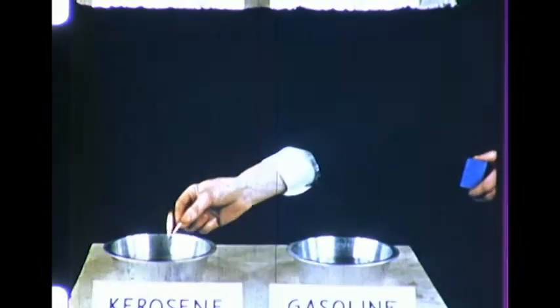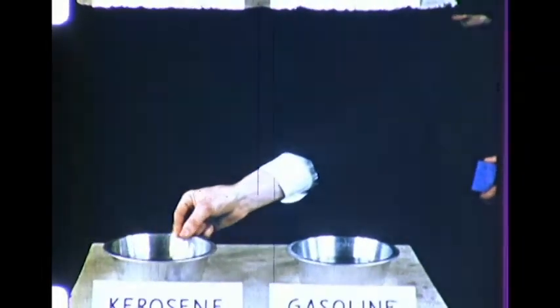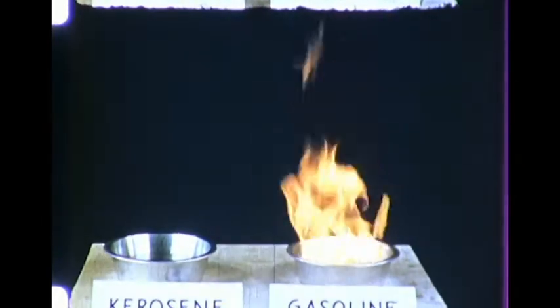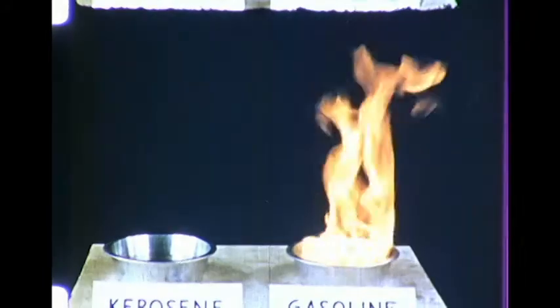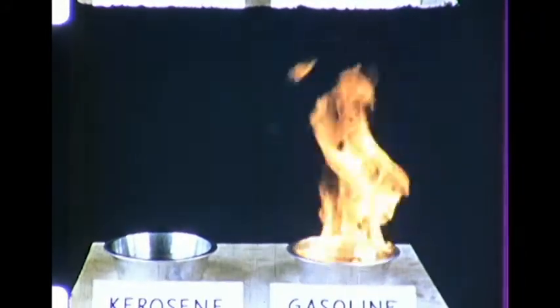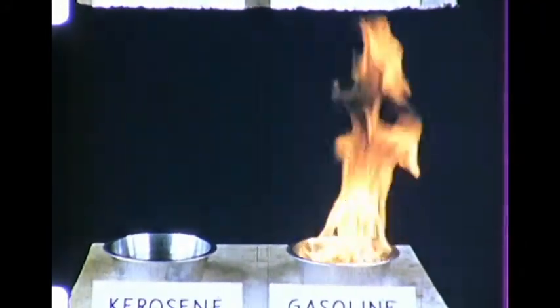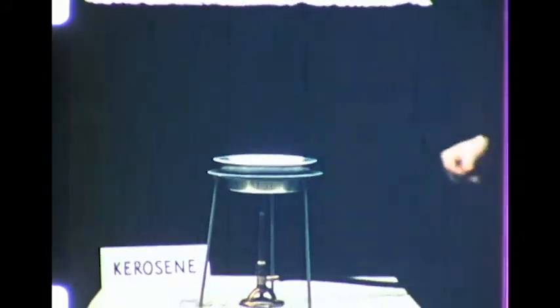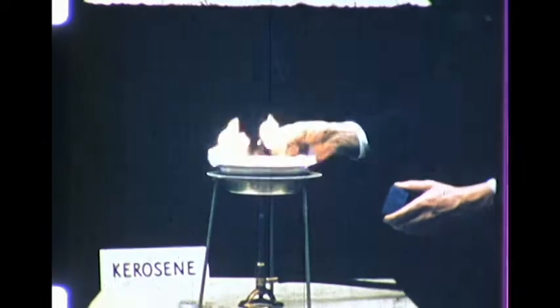Any liquid like kerosene, which has a flash point above ordinary temperature, is not normally dangerous. Liquids like gasoline, which have a flash point below normal temperature, are dangerous because only a source of ignition is necessary to start a fire. If now we heat the kerosene above its flash point, it does ignite readily.